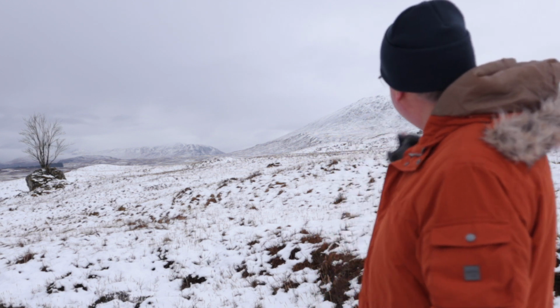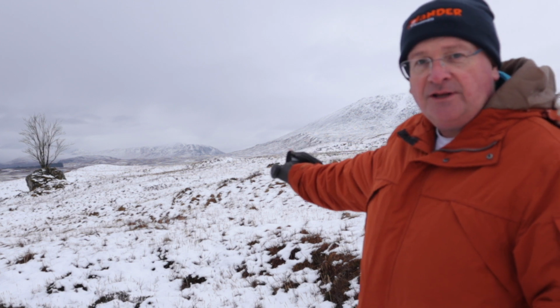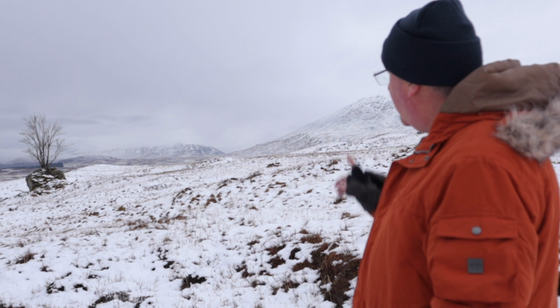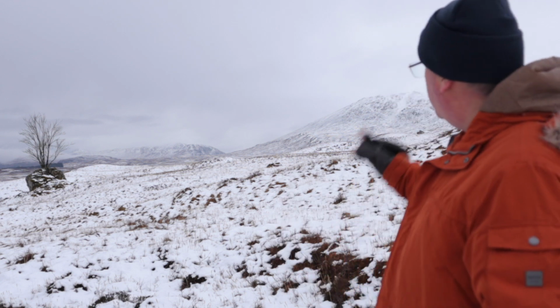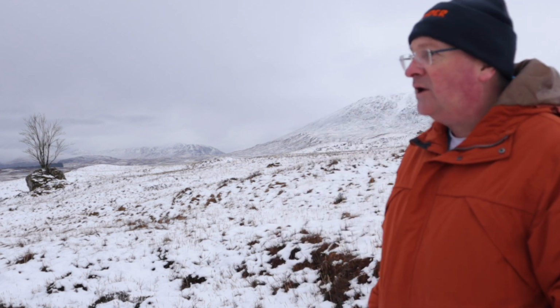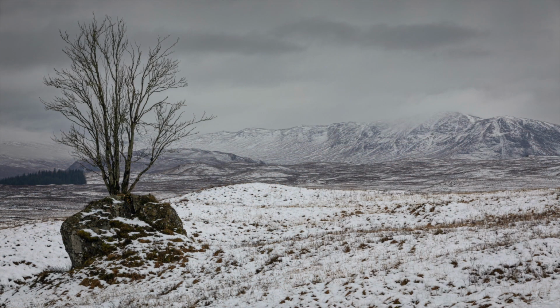And what we've got is, on the right hand side we've got the Blackmount mountain range. So what I'll do is I'm going to use the long lens, and then we'll get some close-up shots of the tree, and then I can do a panoramic so we can get the beautiful mountains in the background all covered in snow. So what I'll do is, once I've finished, I'll share those images with you.